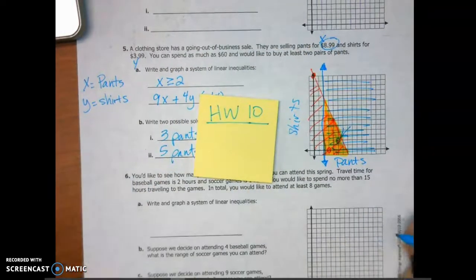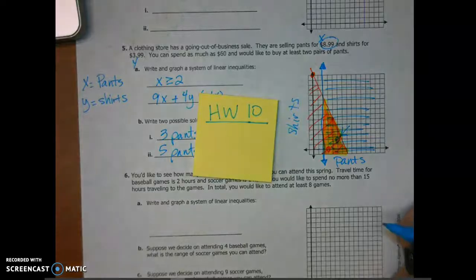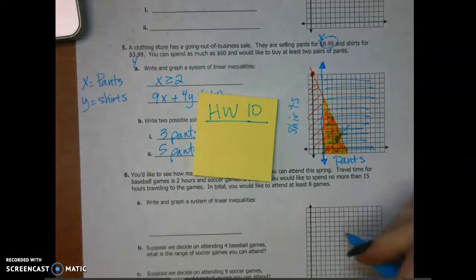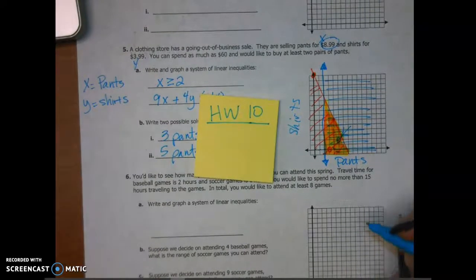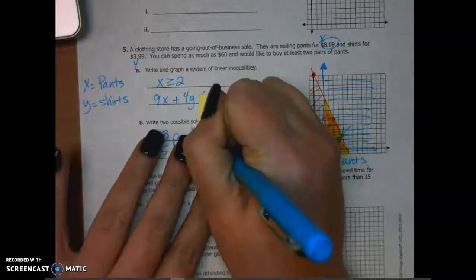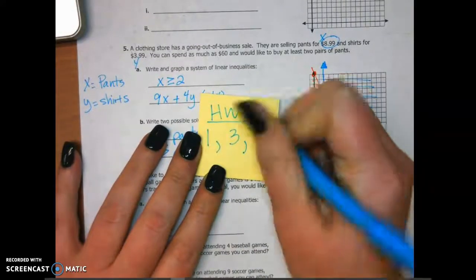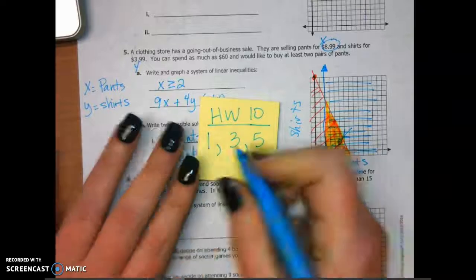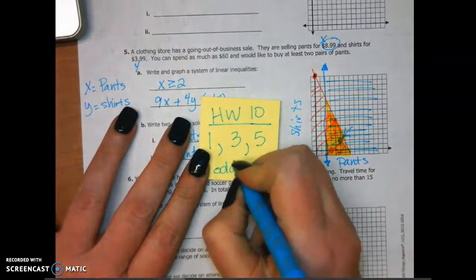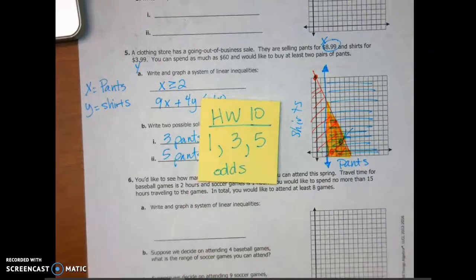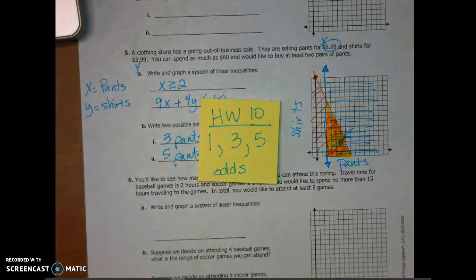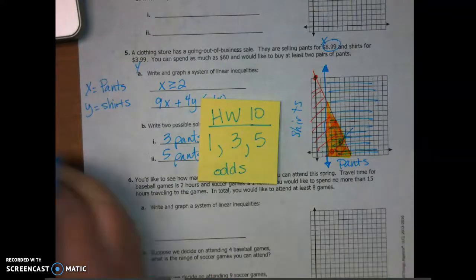Because I know you've got a lot going on, and I don't want things to be crazy for you. I want you to do number 1, number 3, and number 5. Also known as the odds. Okay? There you go. See y'all in class tomorrow.